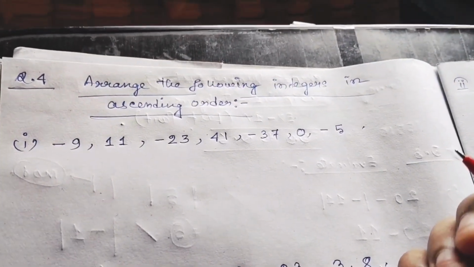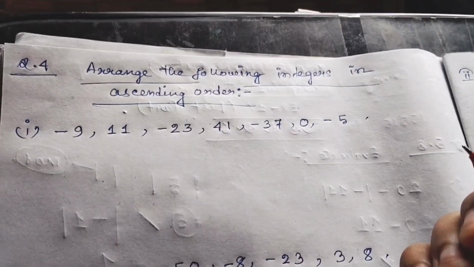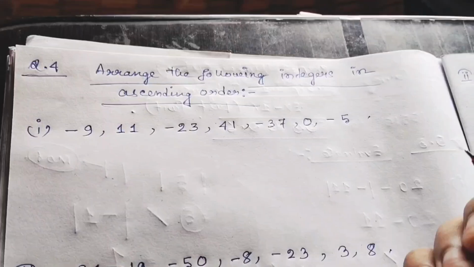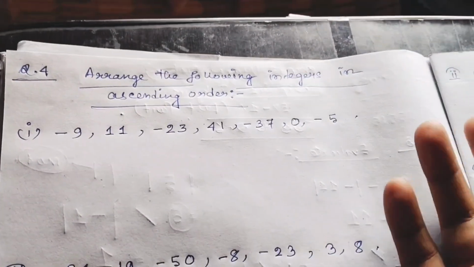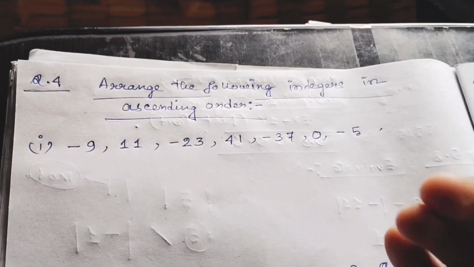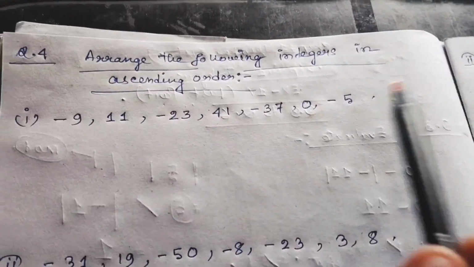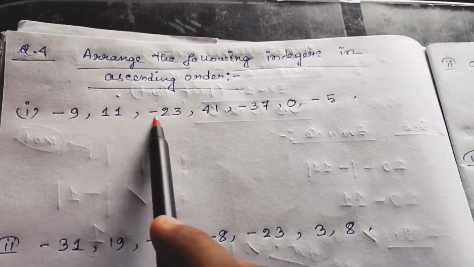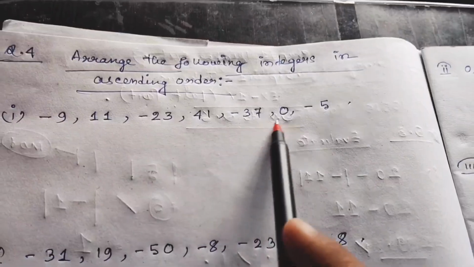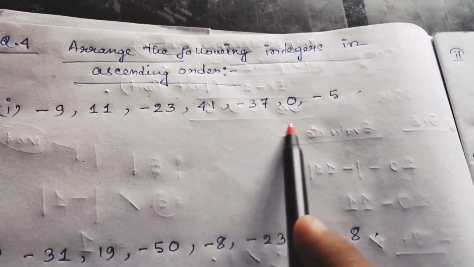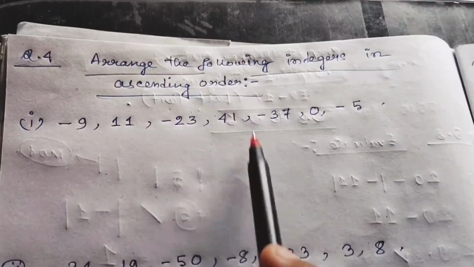Question number 4 says arrange the following integers in ascending order. What is the meaning of ascending order? Ascending order means we have to order them from smaller to bigger. As you can see, there are a lot of positive integers and negative integers, so we have to write them in ascending order.